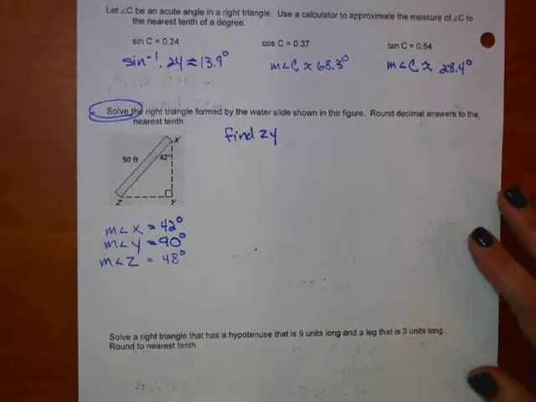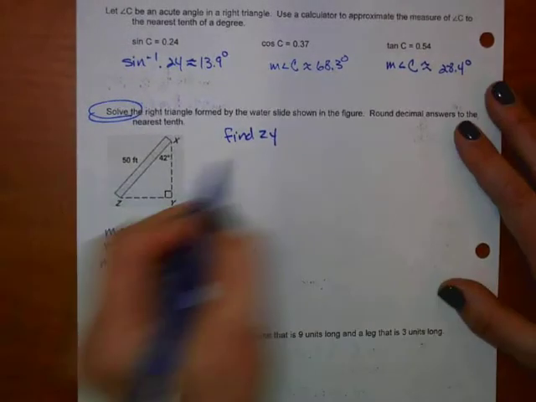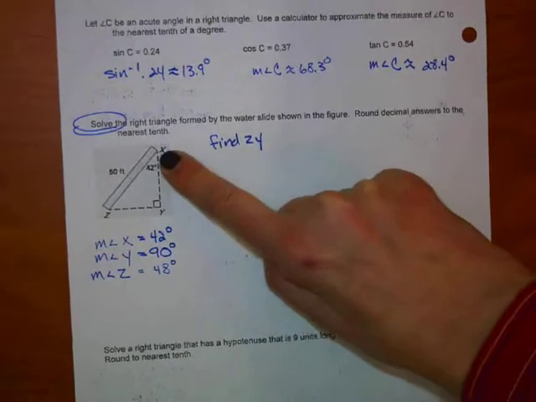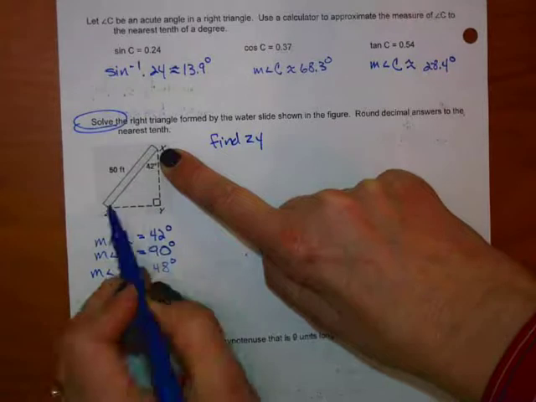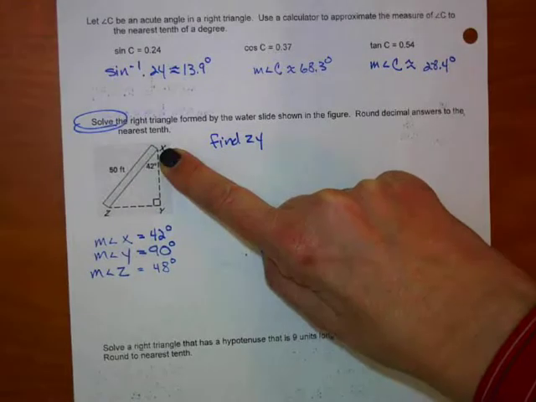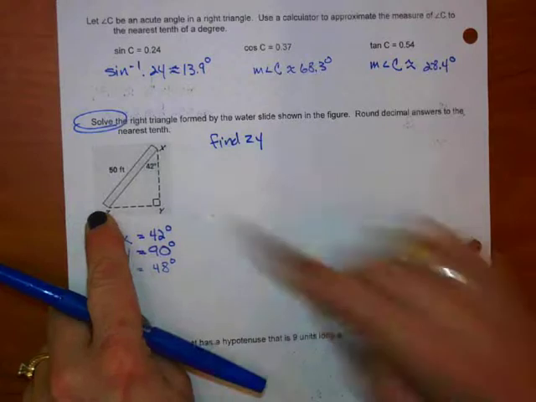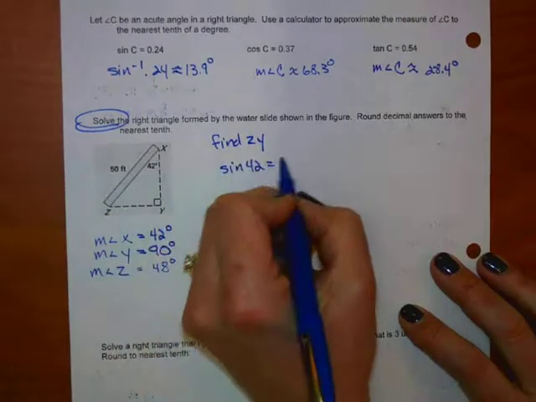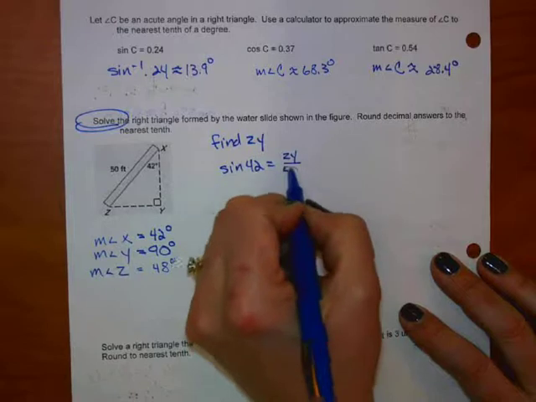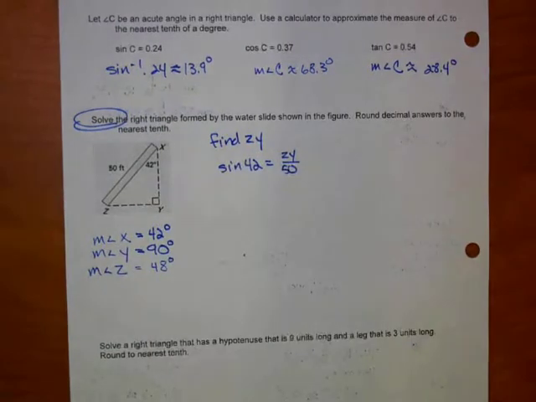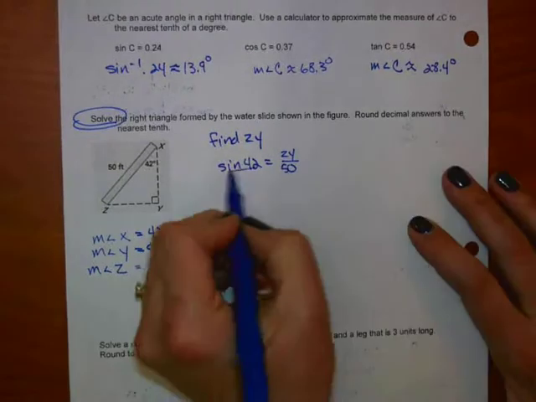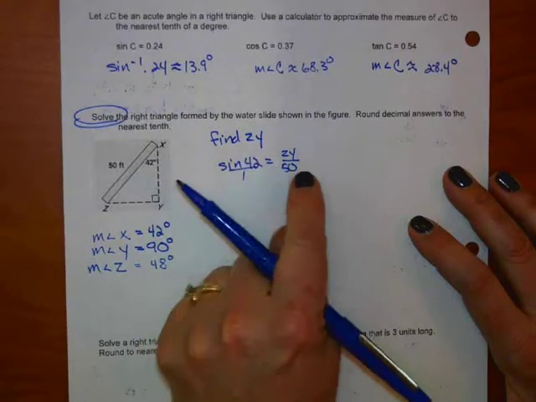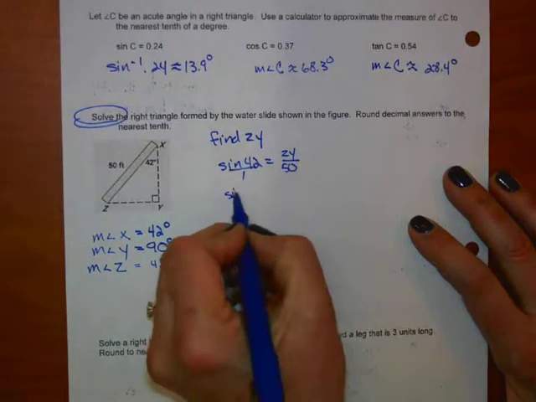So if I'm going to find this side length right here, and I know this angle measure is 42, I could use opposite, hypotenuse. What would I use? Sine. Okay, so I'm going to say the sine of 42 is equal to my unknown ZY over 50. So you're really just cross-multiplying, multiplying these two things together. But if you don't see that, set it up. The sine of 42 times 50 would equal ZY.